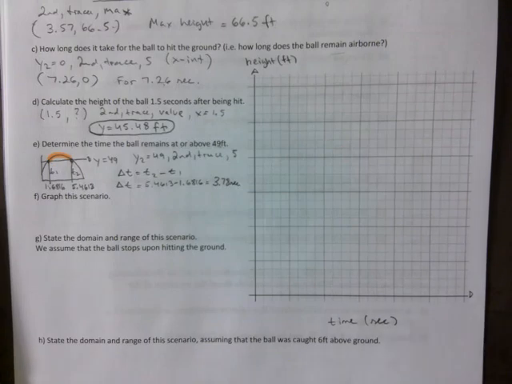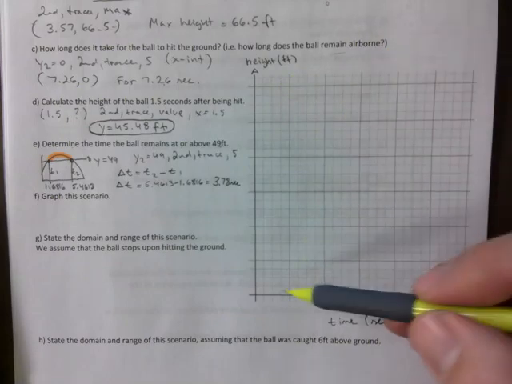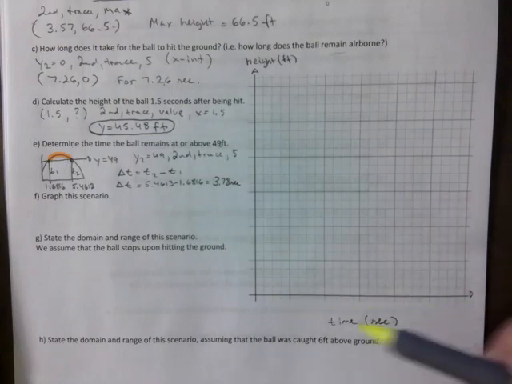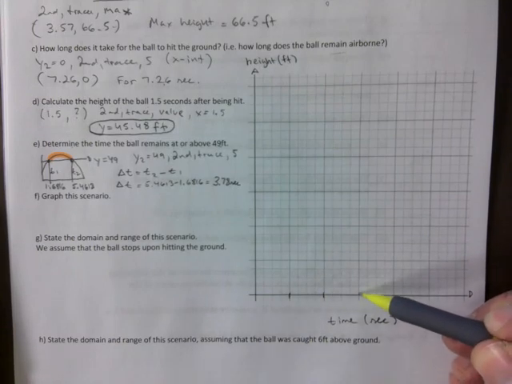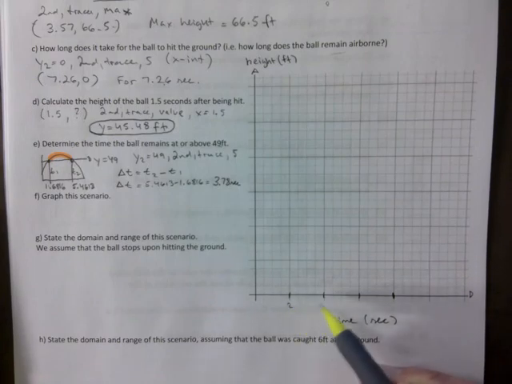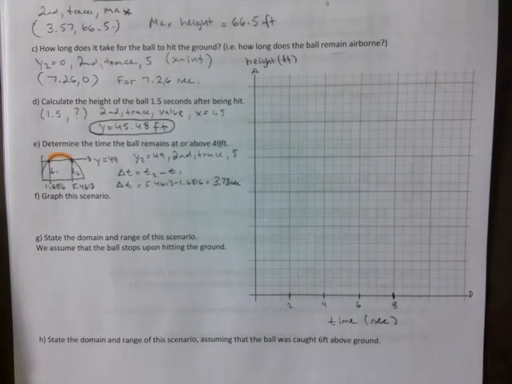So it doesn't matter where you have it as long as the axes are labeled. When it comes to the x-intercept, it's 7.26, correct? So let's see here. 2, 4, 6, 8. That works pretty good. So I'm going to go by an increment of 2. You decide whatever you want to do there.